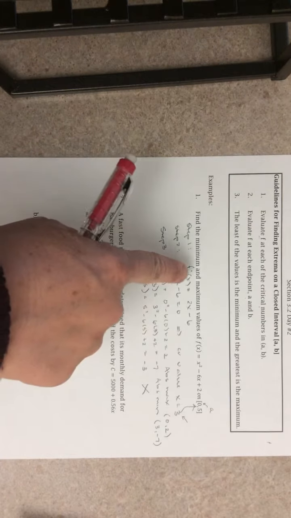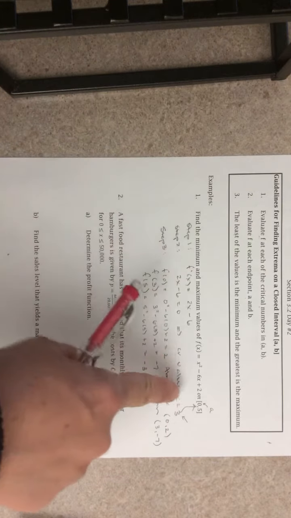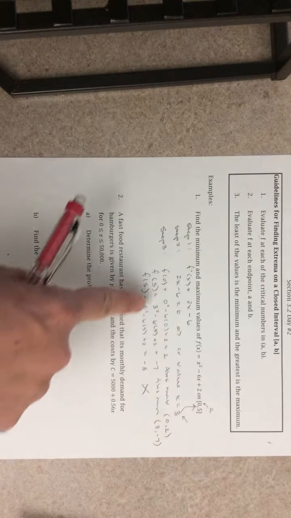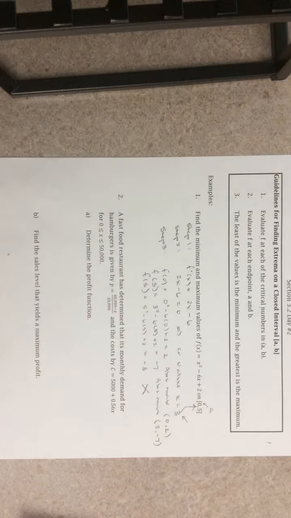So find the critical values, use the ones that are in the interval to get the function value, and then the function values of the endpoints, and then just pick the highest, pick the lowest. That's absolute.